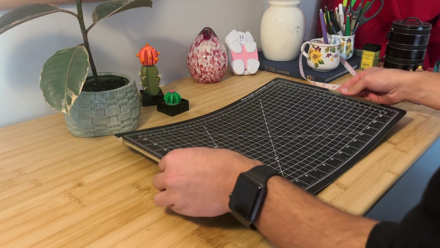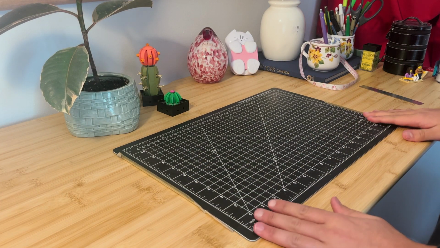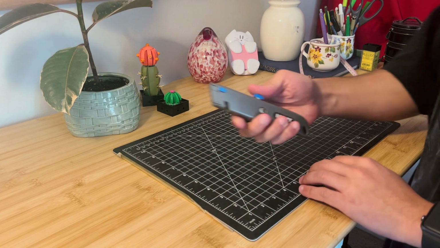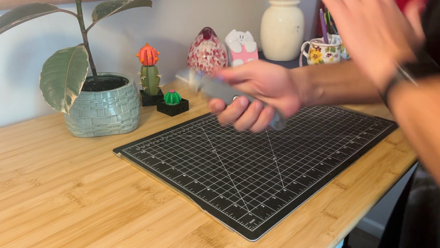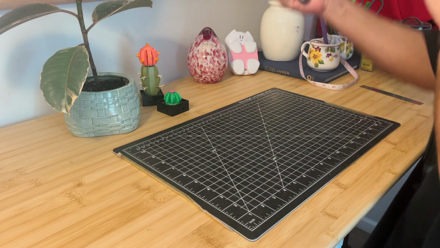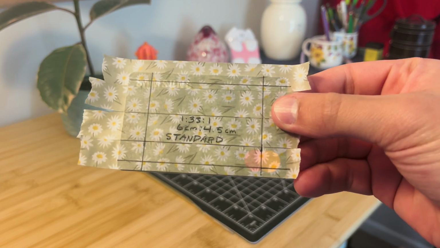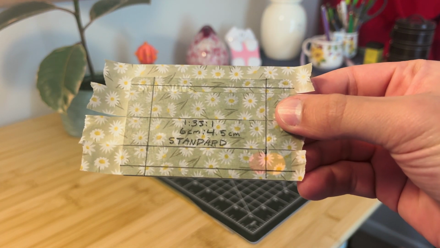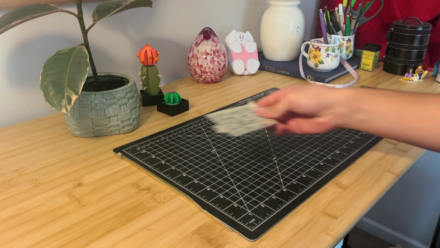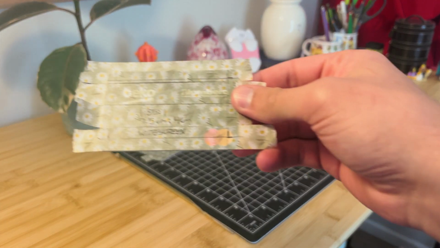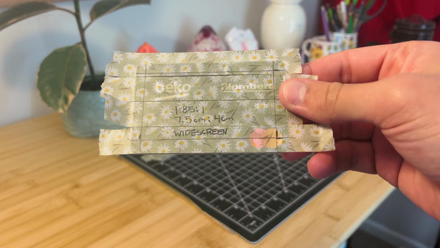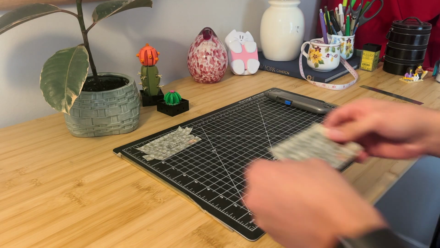Okay. First, we're going to lay out our cutting mat. And then we're going to open up a box cutter. Actually, don't play with these. This is quite dangerous. Here we have our standard aspect ratio. Note the measurements on there that I'm using. Here's our widescreen format. Note the measurements on there as well.